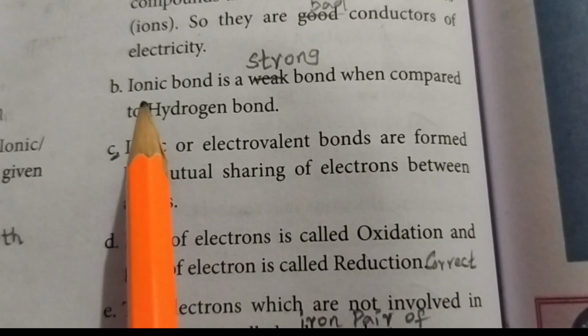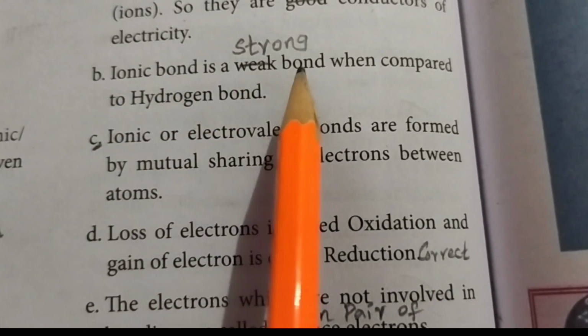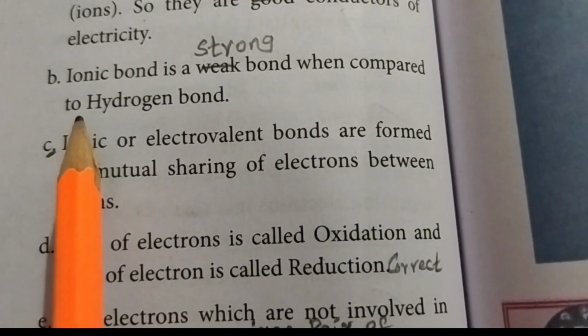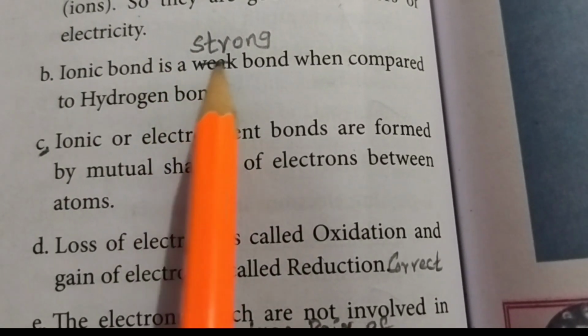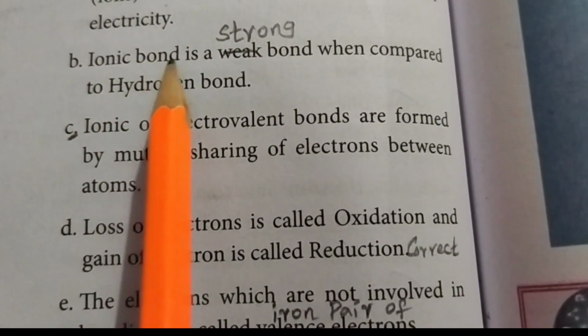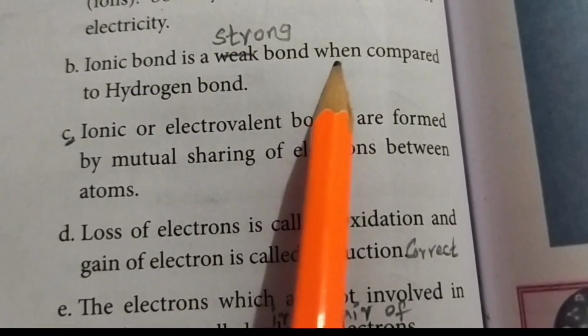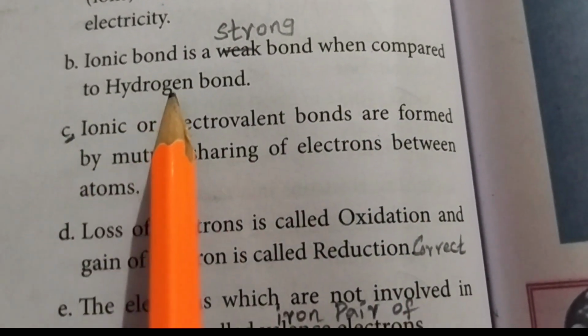Then option B, ionic bond is a weak bond when compared to hydrogen bond. Here, cut the word weak and write strong. Ionic bond is a strong bond when compared to hydrogen bond.